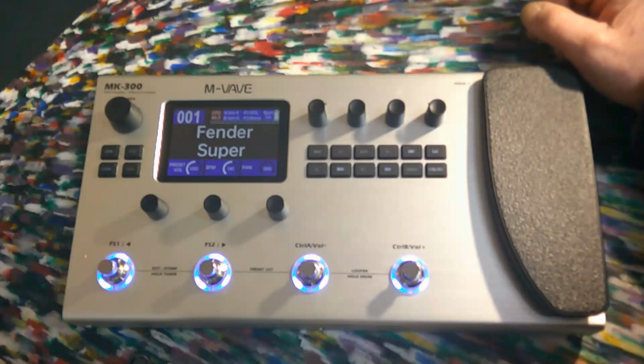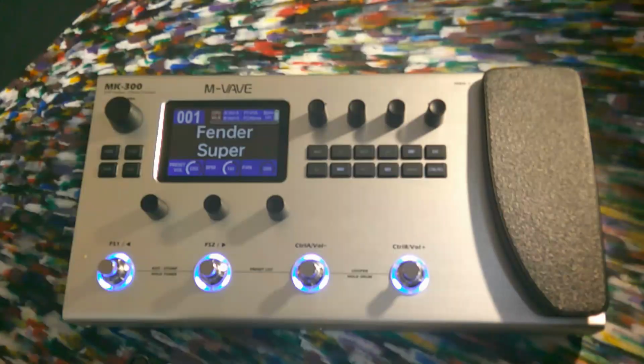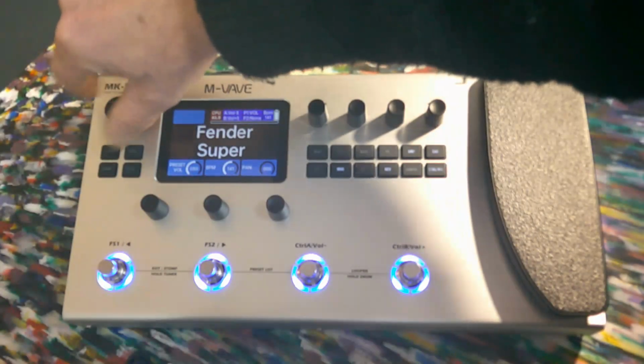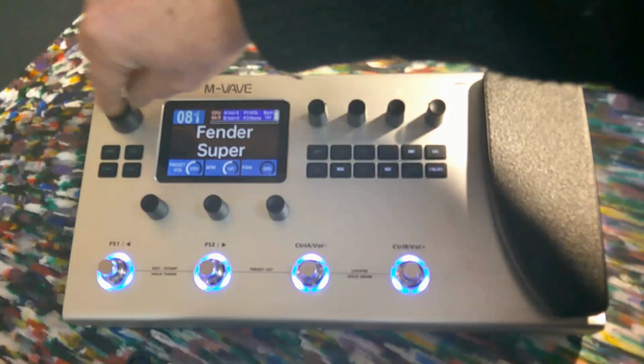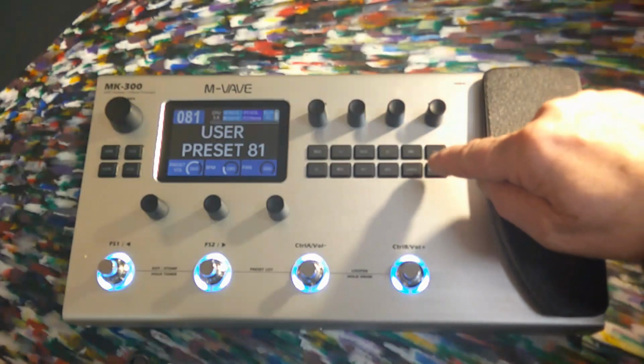What I've done with mine is to create one profile and then copy it and just change the amps and settings, because it makes life a lot easier once you've created it that way. But we're going to start from scratch today, so I'll go back to number 81 and just show you how we do it. Okay, so the first thing we're going to do is to select an amp.